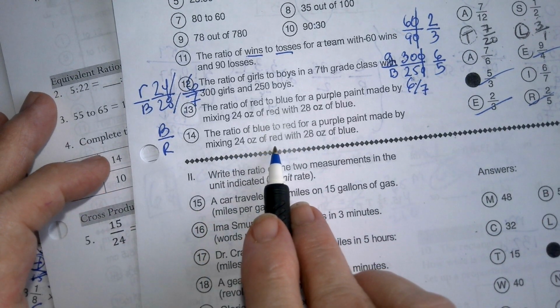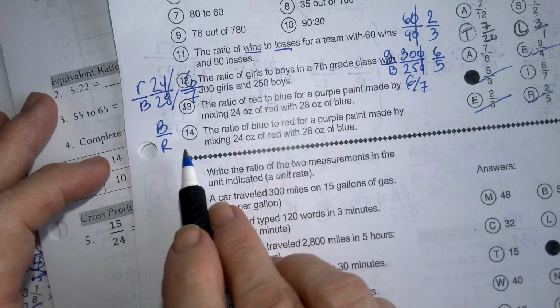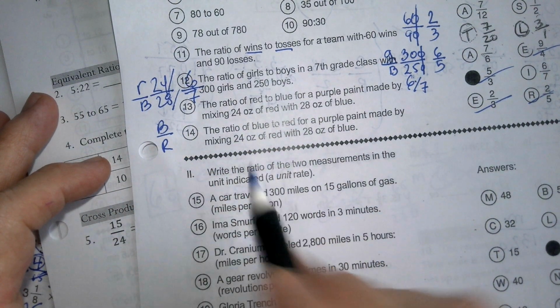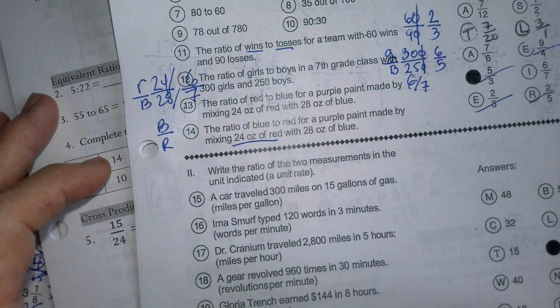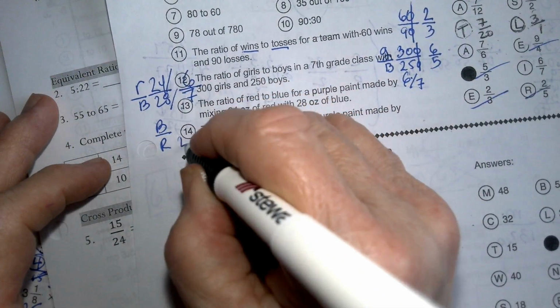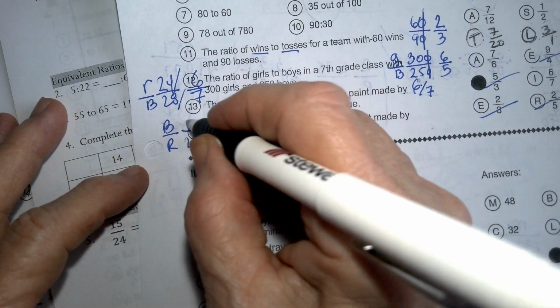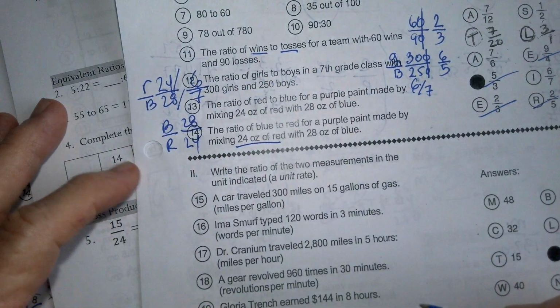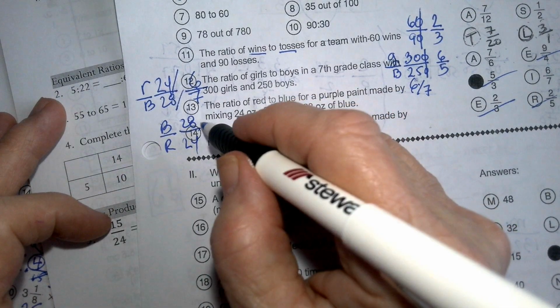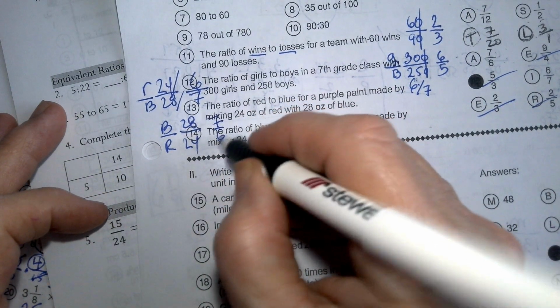Where does that red go? At the bottom. You have to match the words with your letters. So Matthew, where does this 24 ounces of red go? On the bottom. And 28 of blue, which the blue is on the top. And so yeah, this one ends up being 7 over 6.